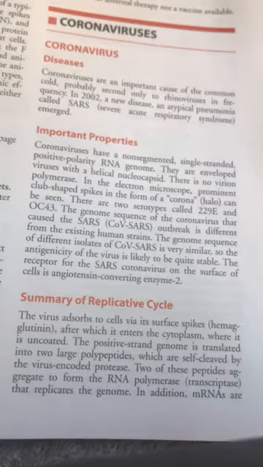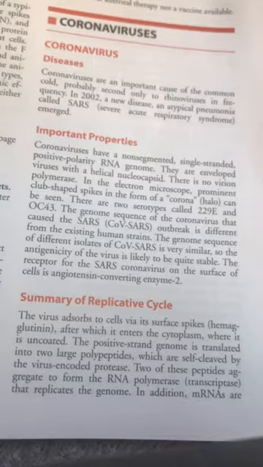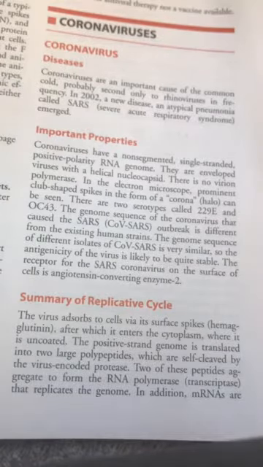CV are an important cause of the common cold, probably second only to rhinoviruses in frequency. In 2002, a new disease, an atypical pneumonia called SARS, severe acute respiratory syndrome, emerged. CV have a non-segmented, single-stranded, positive polarity RNA genome. They are enveloped viruses with a helical nucleocapsid. There is no viron polymerase. In the electron microscope, prominent club-shaped spikes in the form of a halo can be seen. There are two serotypes called 229E and OC43.